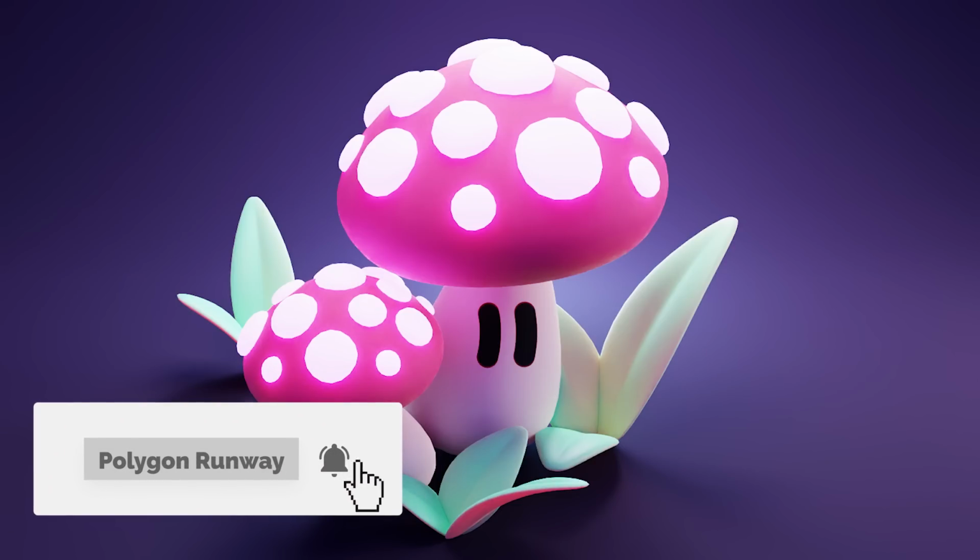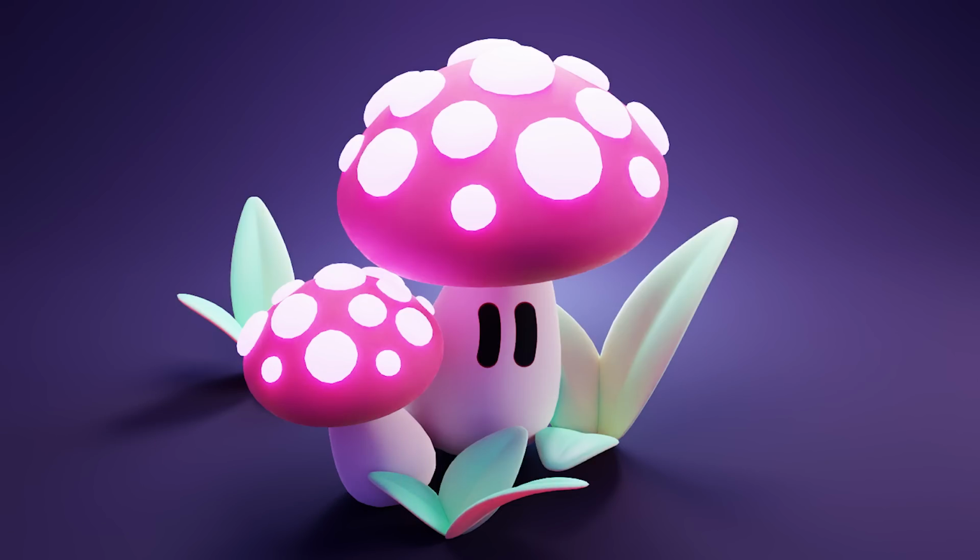Today we'll create this cute glowing cartoon mushroom scene, and the modeling will be pretty straightforward. Mostly it'll be about the lighting and atmosphere.